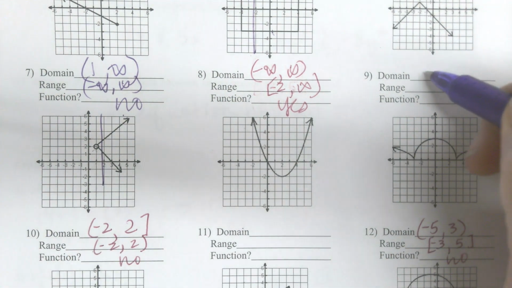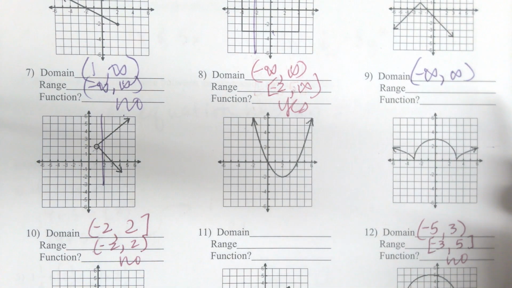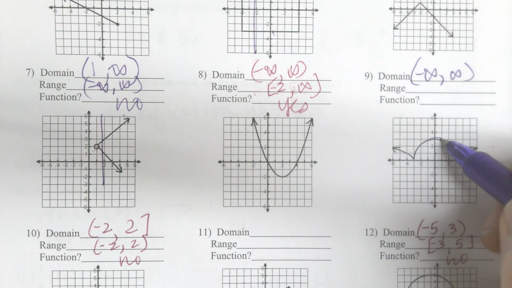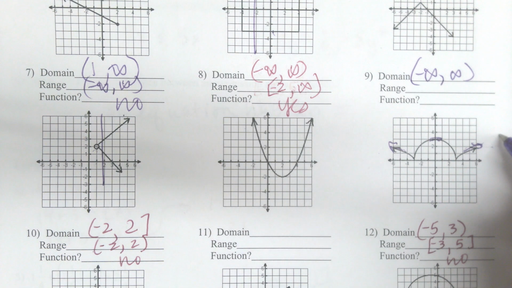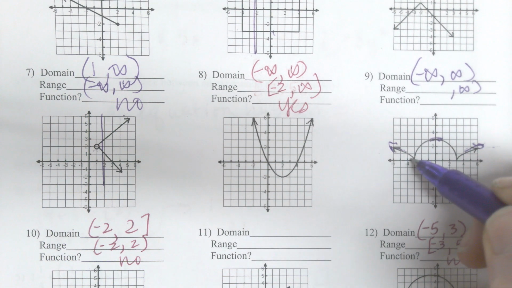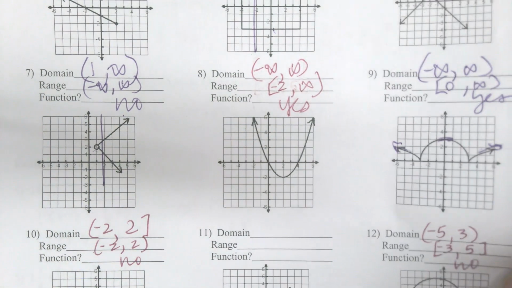My domain, -infinity to +infinity. Arrows on each side. But my range, however, is a little tricky because it looks like this is the high point, but this arrow is continuing to rise slowly, and eventually it's going to go higher than that. So my high point is +infinity on that, but my low point is 0. And yes, this is a function. It passes the vertical line test.